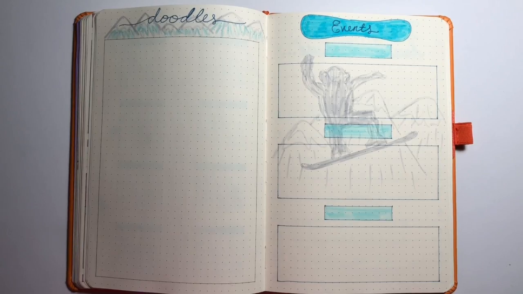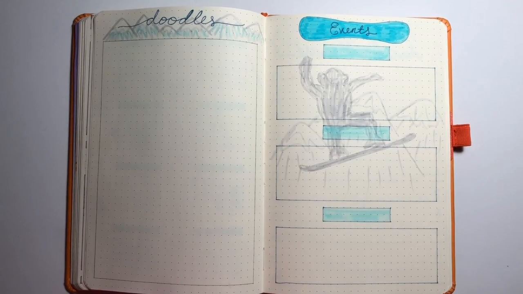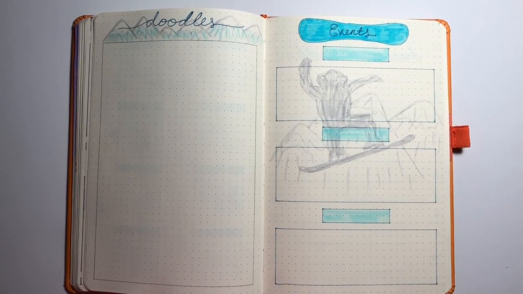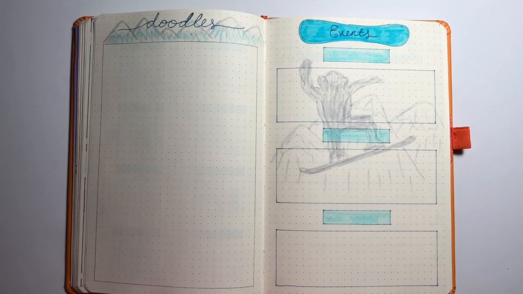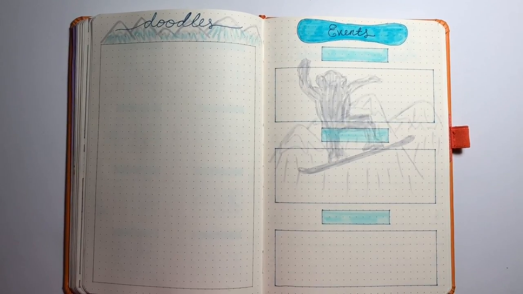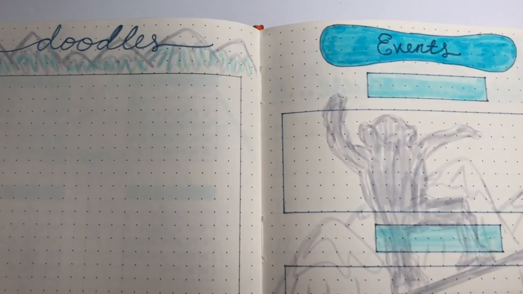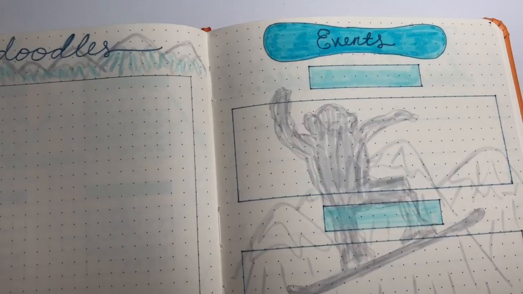The other page that I'm doing for the first time in this spread is an events page, and this is just to track the different weekends in the month and what events are happening around town that we might want to go out to on the weekend, because often the weekend will come and we'll say, what do you want to do, what's happening, what events are there to go to. So I plan to look those up in advance and fill it out for the month, and we can pick and choose whatever we feel like.